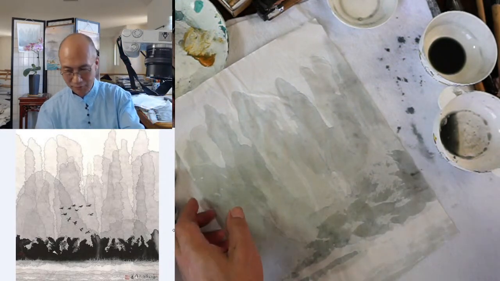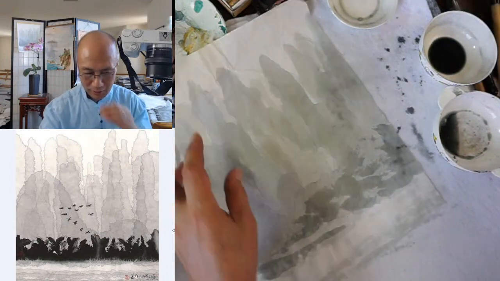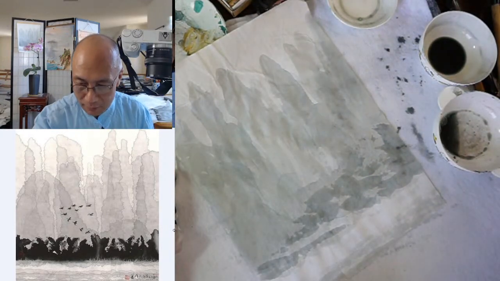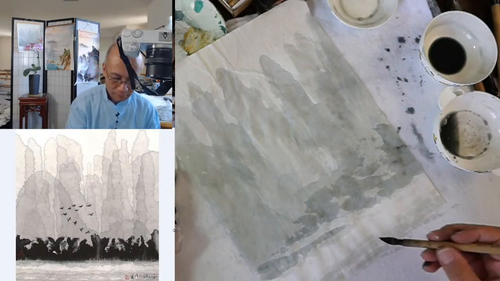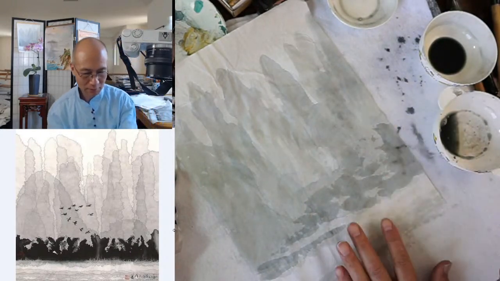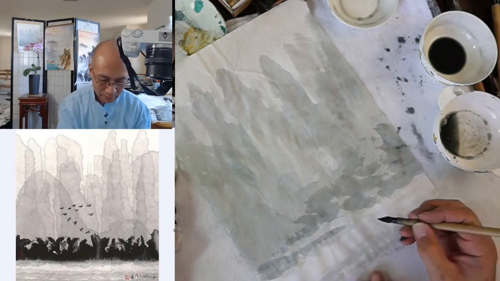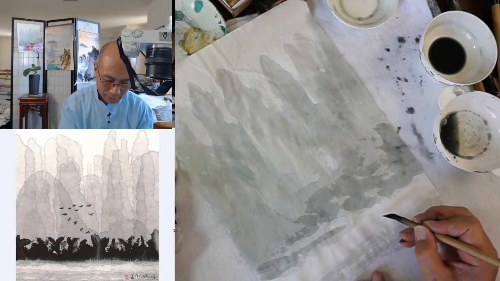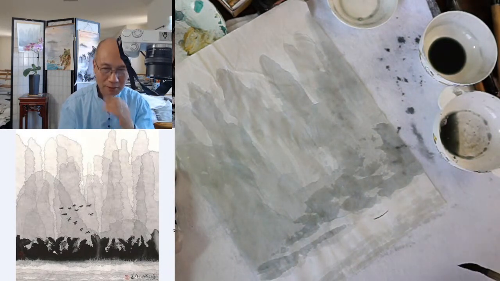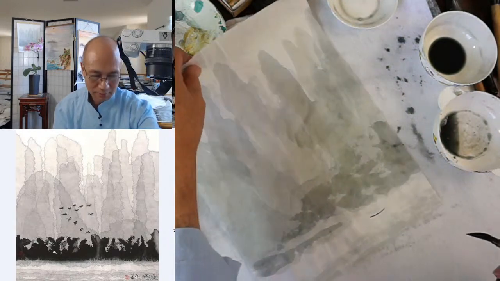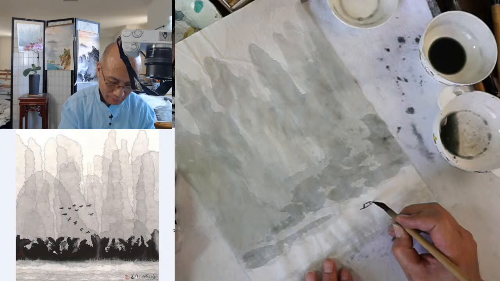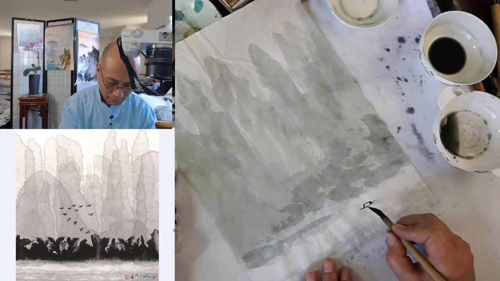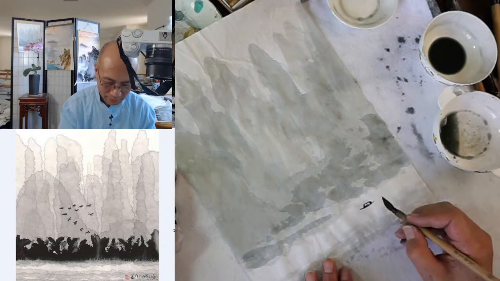Okay, I'm going to do the last touch here. It's not in the middle, maybe somewhere here. Okay, just the boat and the shadow on the boat.